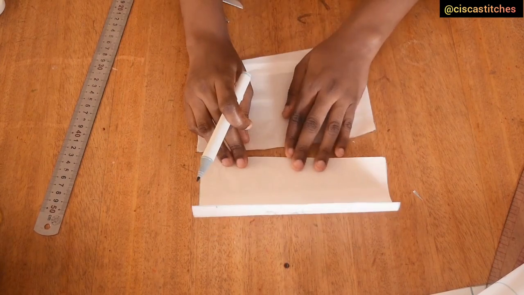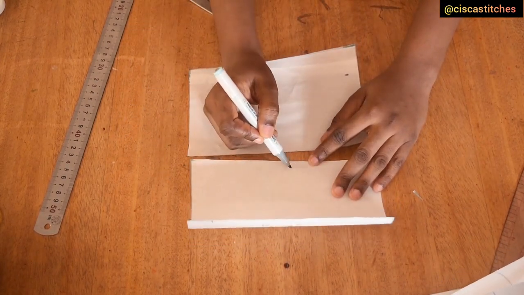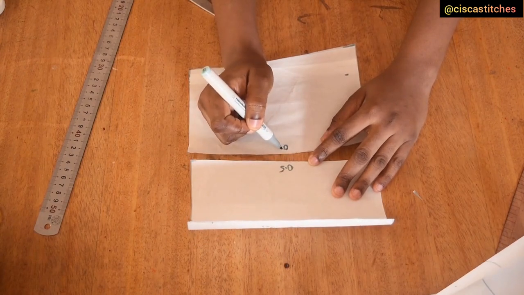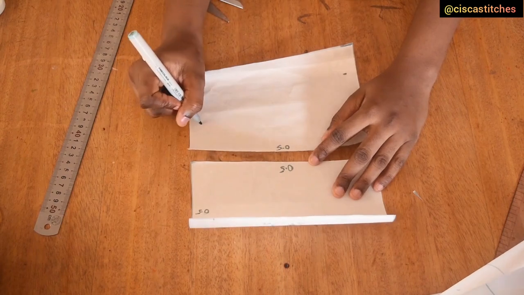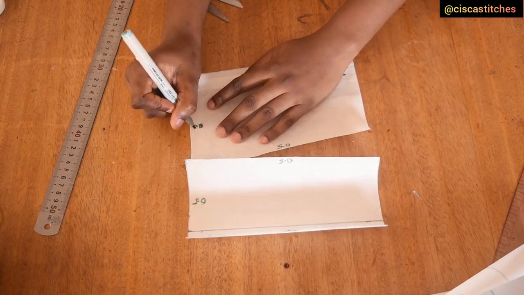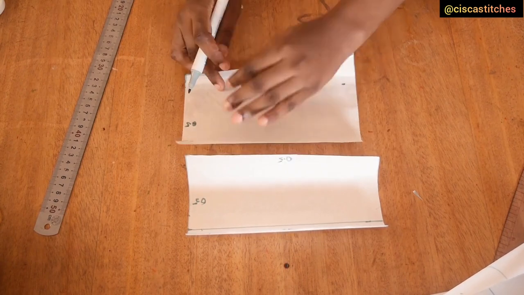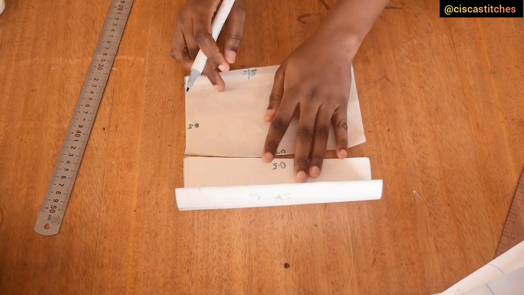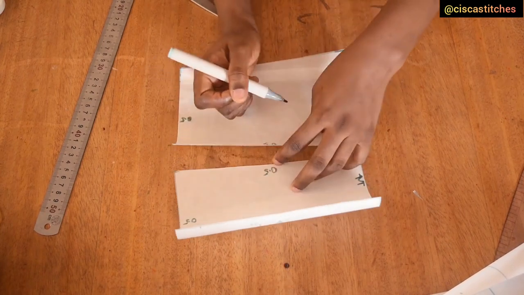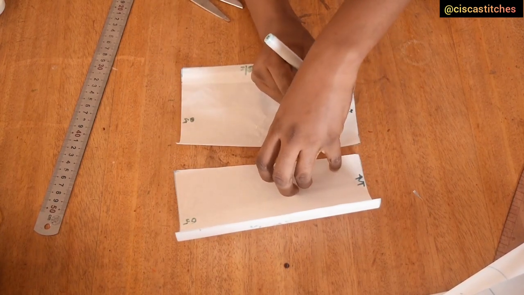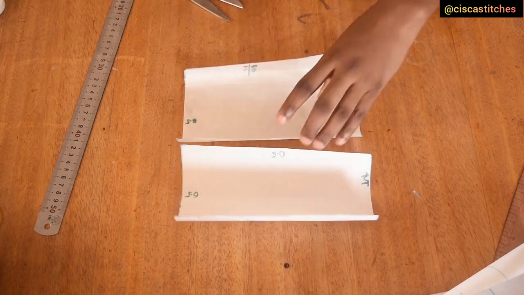Now that I have this done, what I'm going to do next is to indicate where my seam allowances will be. My dart area will have 0.5 inch seam allowance. The top right here is going to have 0.5 inch seam allowance. Of course, we need to indicate where our side seam is so that we don't make the mistake of sewing the wrong sides of fabric together. And right here is the bottom of the bodice, sort of like the half length, if you get what I mean. So I'm using an arrow to indicate that.